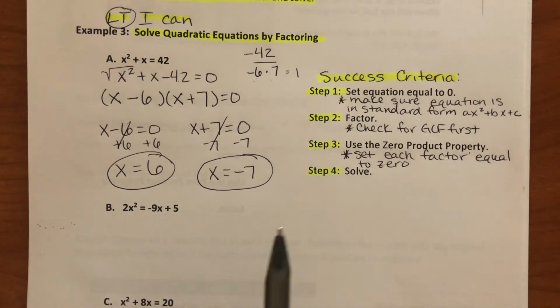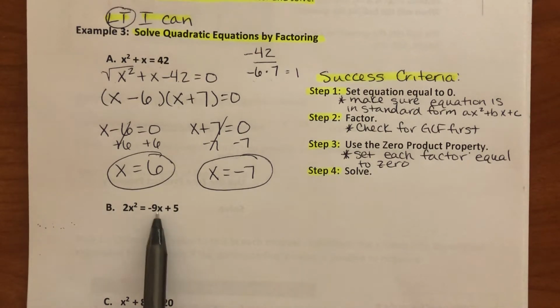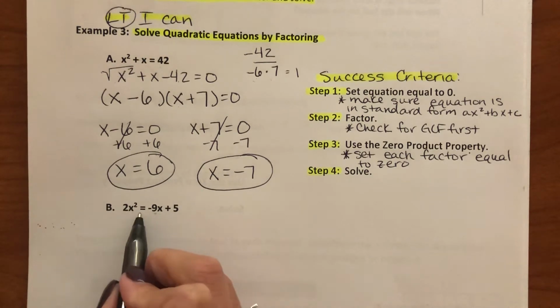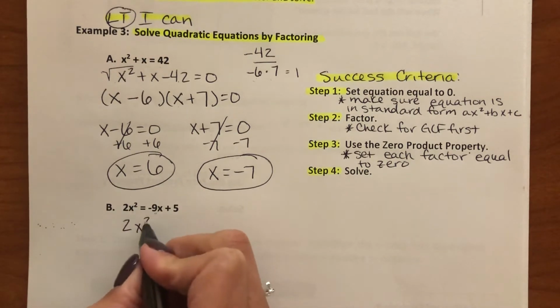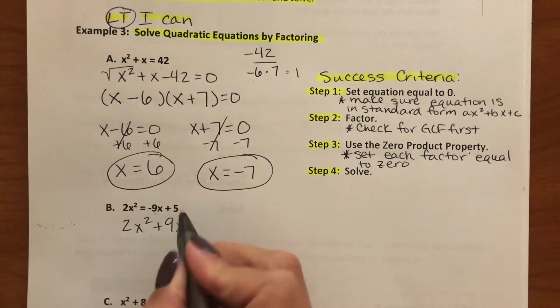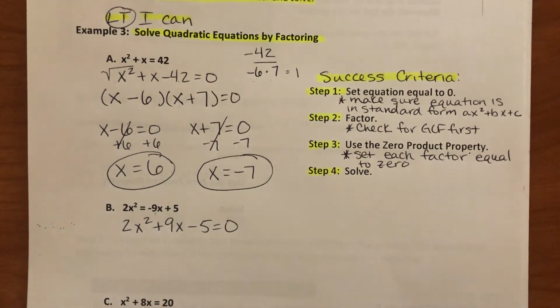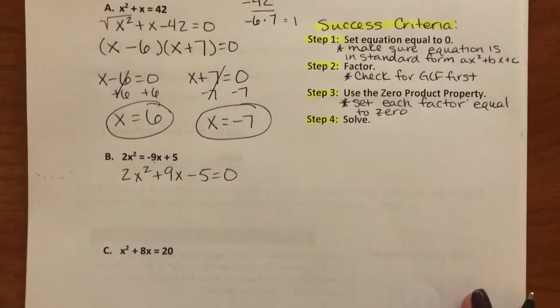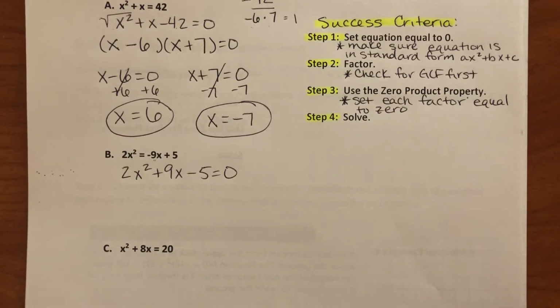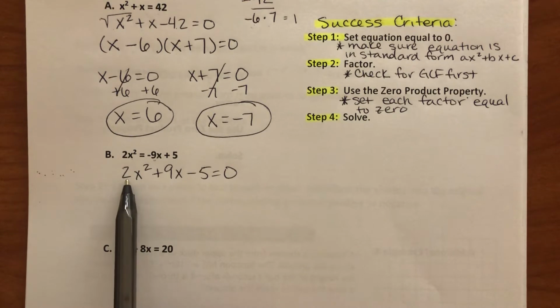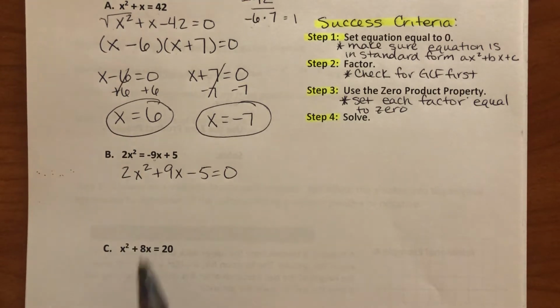All right, so make sure it's in standard form equal to 0. So we're going to bring that 9x over by adding it and bring the 5 over by subtracting it. Now it's equal to 0. Now we're ready to factor. There's no GCF here. So this is a trinomial where a is greater than 1. So this is what we learned yesterday.